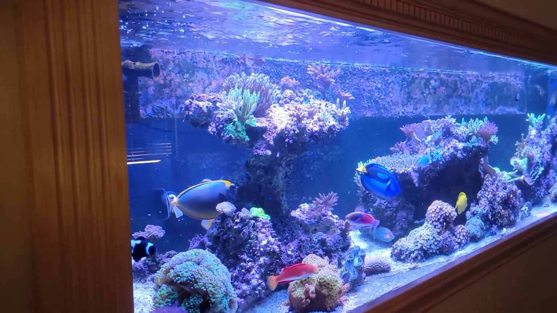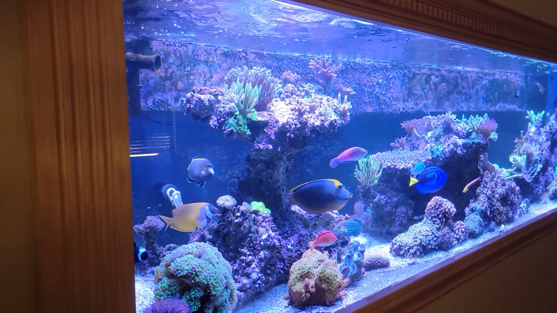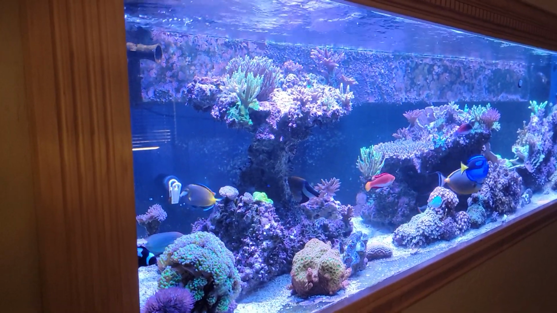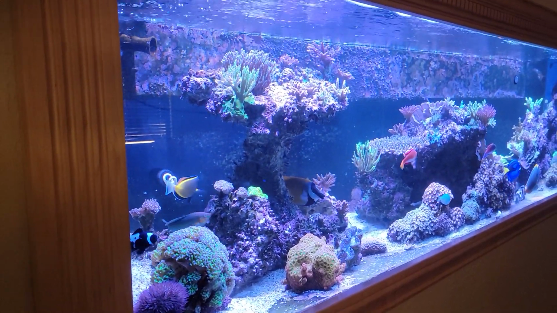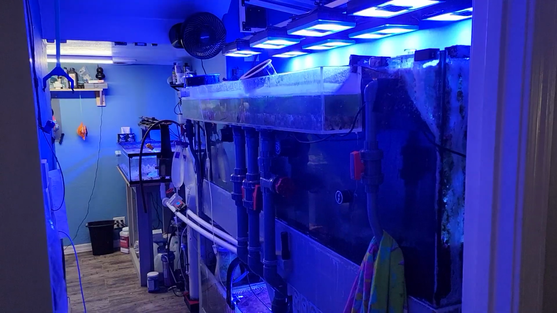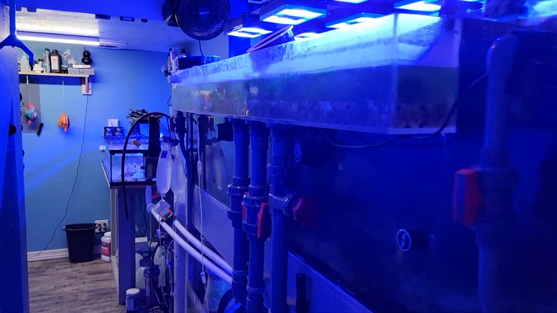Here is currently my tank. The lights have just come on. It's just after 10 o'clock. And let's see what's going on behind the tank. Here's a glimpse of it behind the scenes.